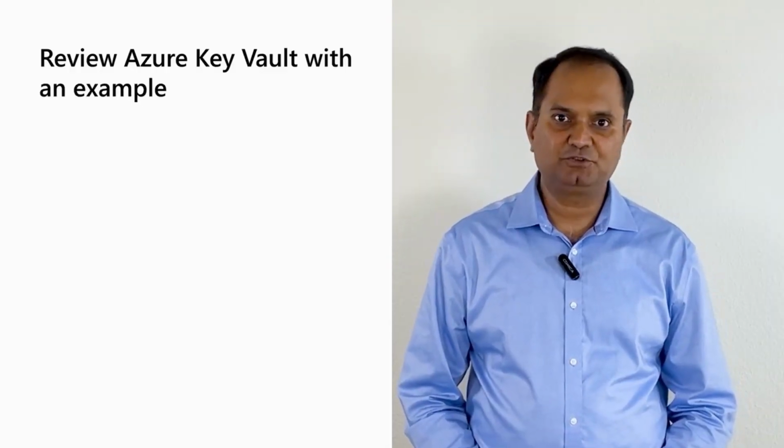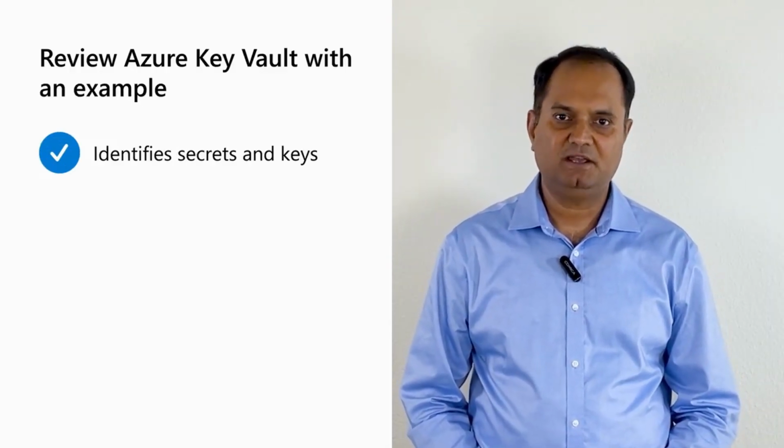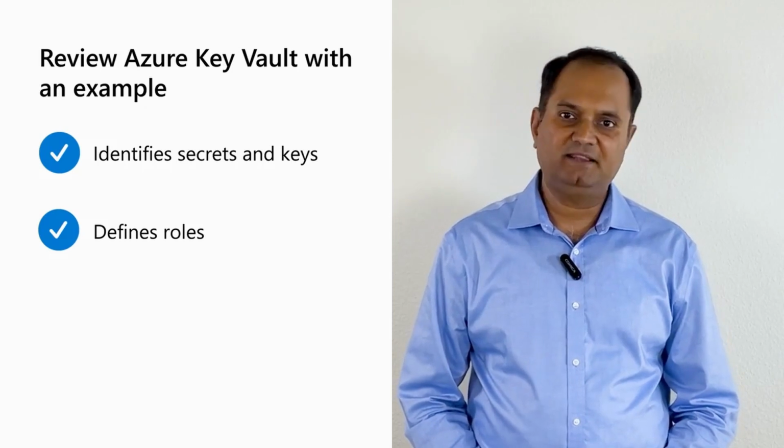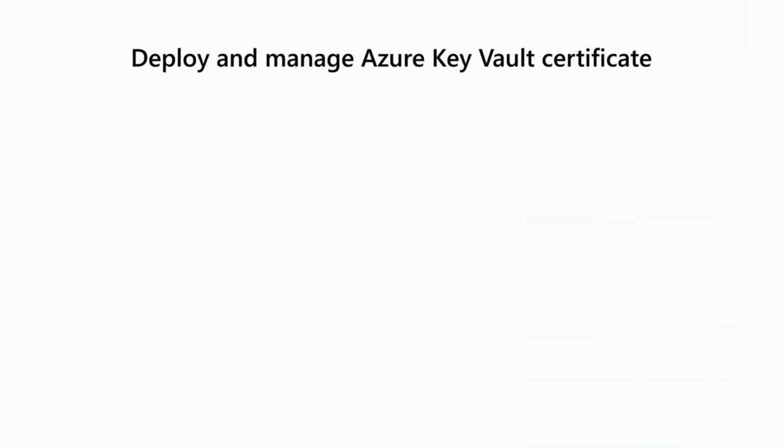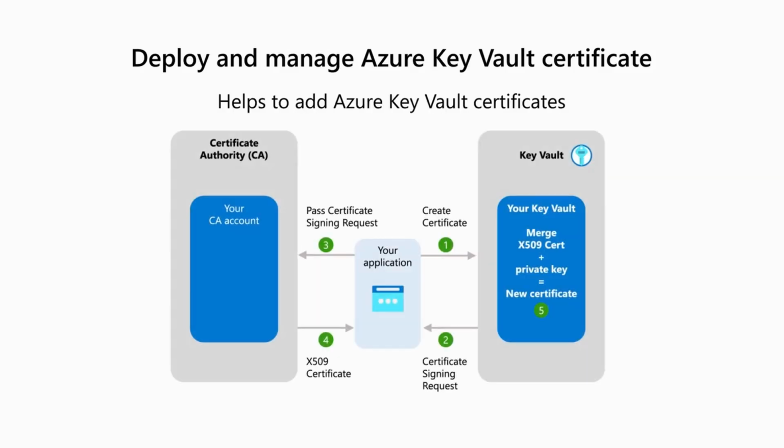Configuring Azure Key Vault access gives you an understanding of two interfaces, the management plane and data plane, to control Azure Key Vault access. While reviewing Azure Key Vault, you knew that you should identify the secrets and keys first, define the roles, and identify the tasks that you can perform by these roles for controlling access to application keys and secrets. The Deploy and Manage Azure Key Vault certificate provided a practical aspect with different steps to add Azure Key Vault certificates by creating a certificate sign-in request.